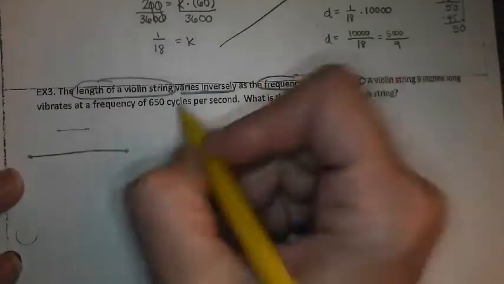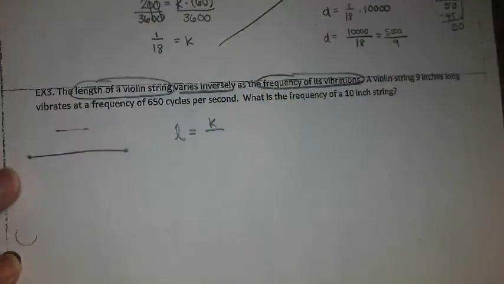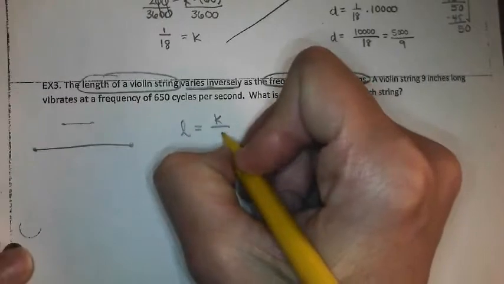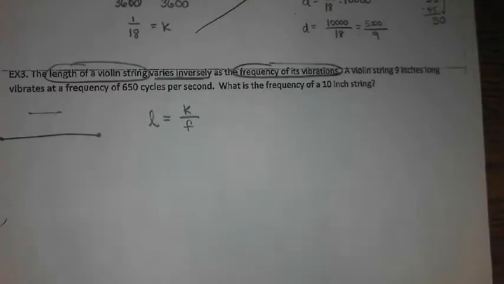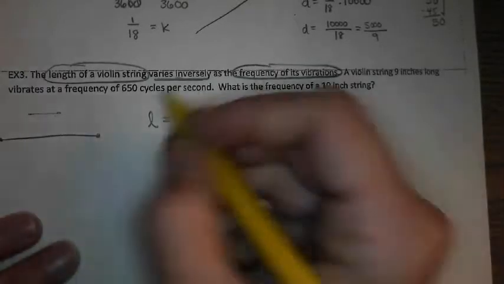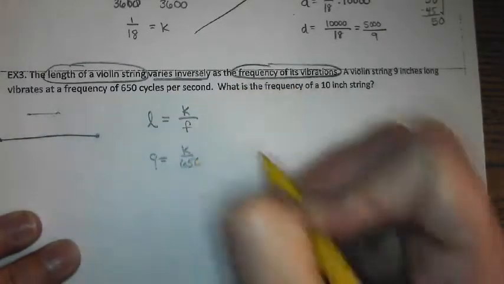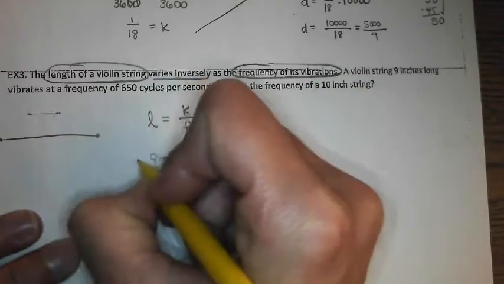At any rate, it's the length of the violin string, so let's call it L. Varies inversely, so that's the K over formula, inversely as the frequency of the vibration, so I'll use F. So again, you're always given a known circumstance that a violin string 9 inches long has a frequency of 650. Solve for K, multiply by 650 on both sides.